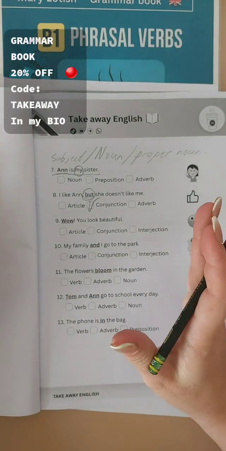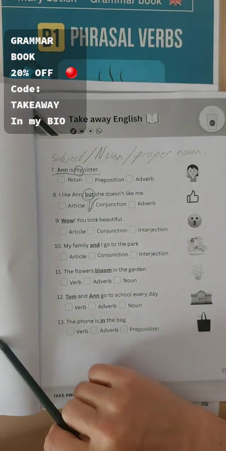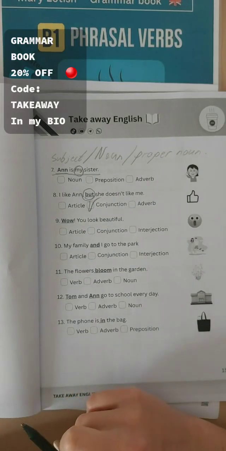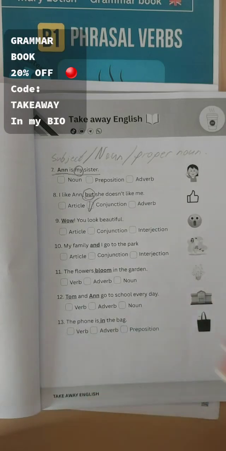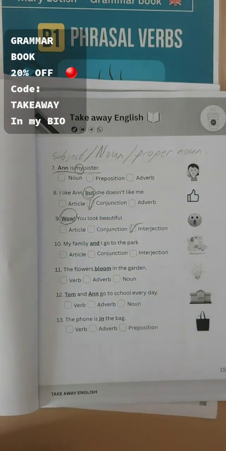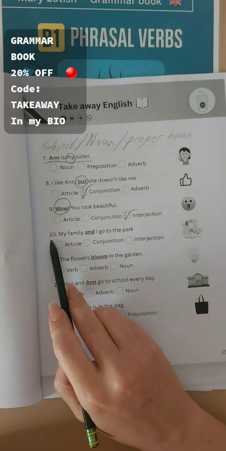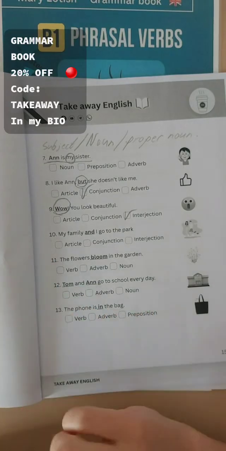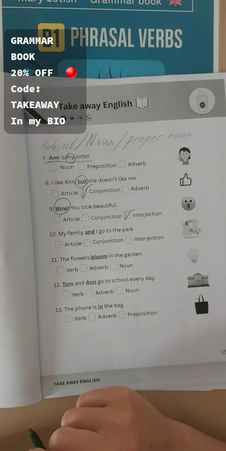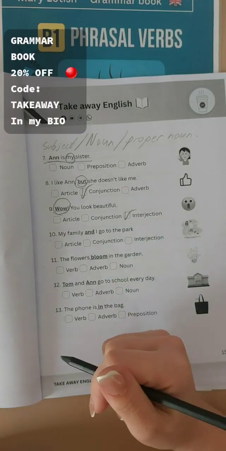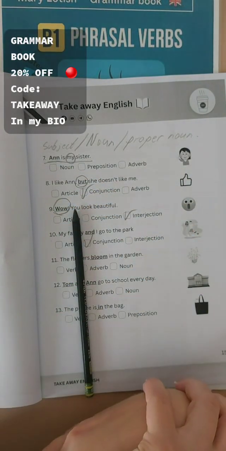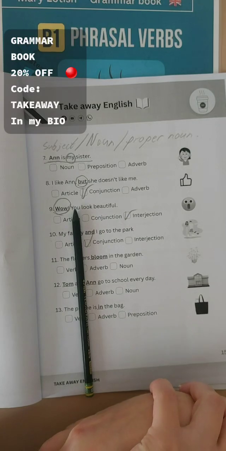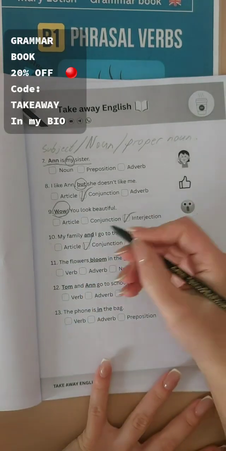Number 9. Wow, you look beautiful. Wow, you look beautiful. Interjection. Excellent. It's an interjection. Very well done. Number 10. My family and I go to the park. Conjunction. Excellent. And is a conjunction.